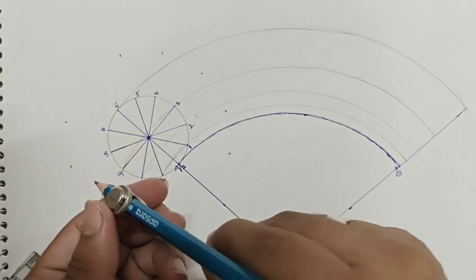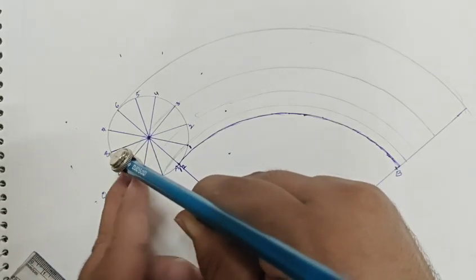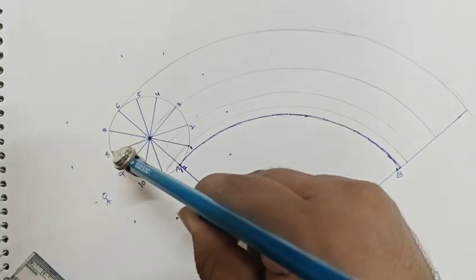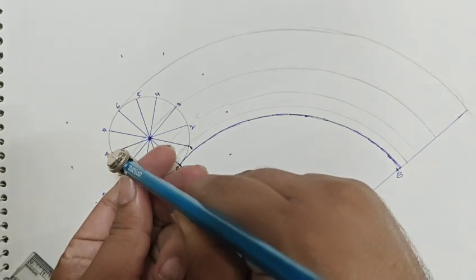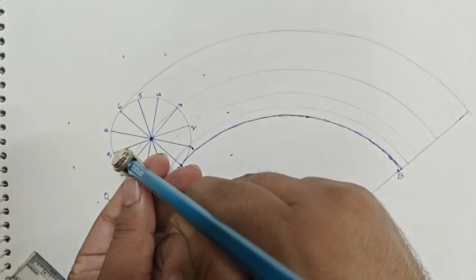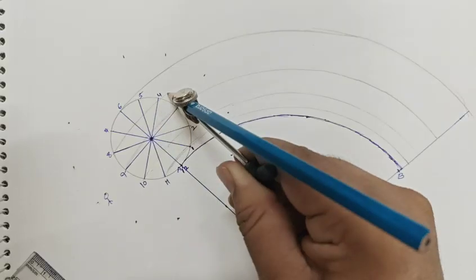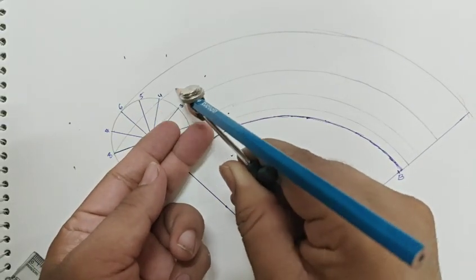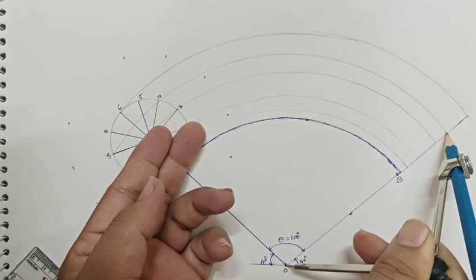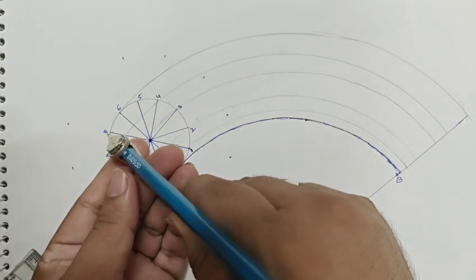Next one from 8 to 4. Again from 7 to 5.